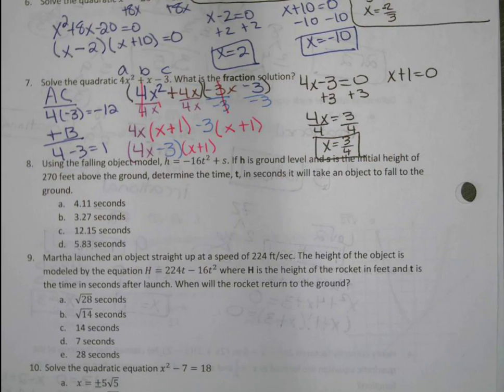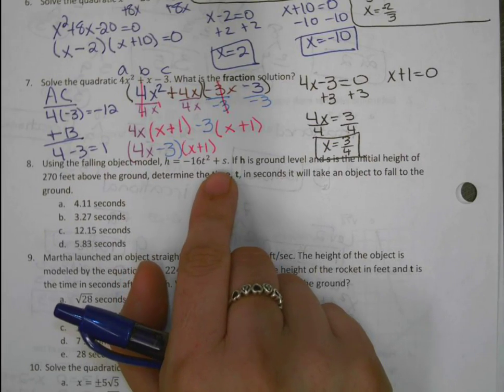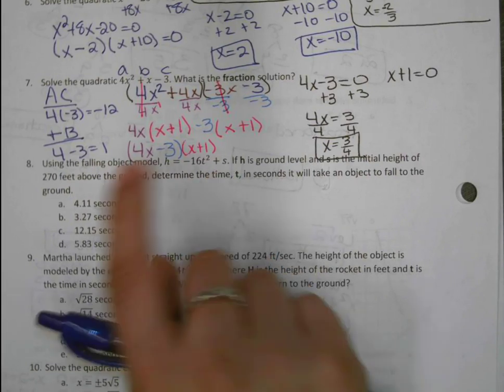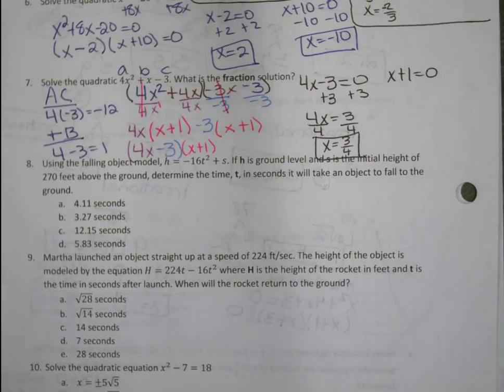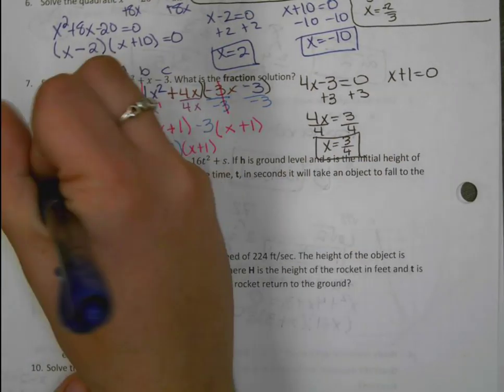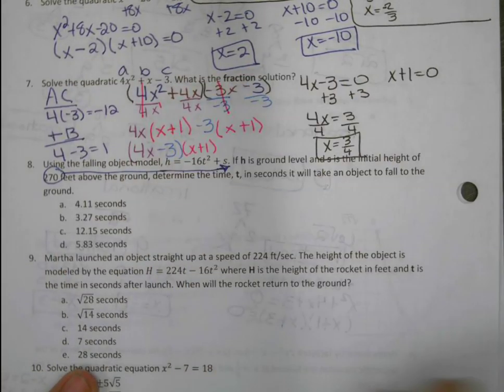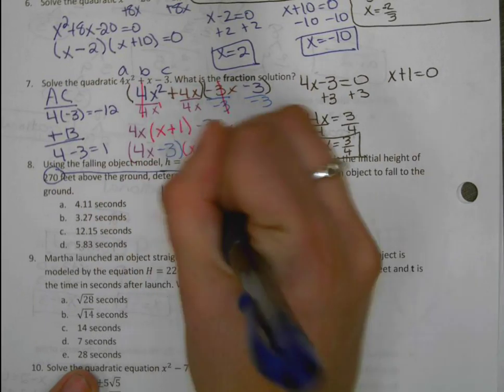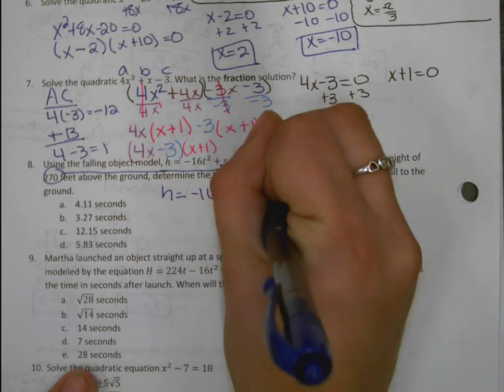Number 8 is telling me I'm using the falling object formula, which is h equals negative 16t squared plus s. It says if h is ground level and s is the initial height of 270, I need to determine the time it will take to hit the ground, so when it will cross the x-axis. What I'm going to do is take 270, and plug it in for s in this equation. So I'm going to rewrite it. I have h equals negative 16t squared plus 270.